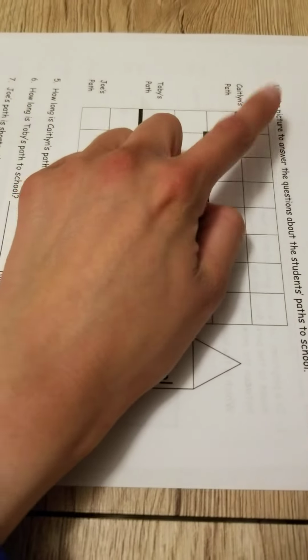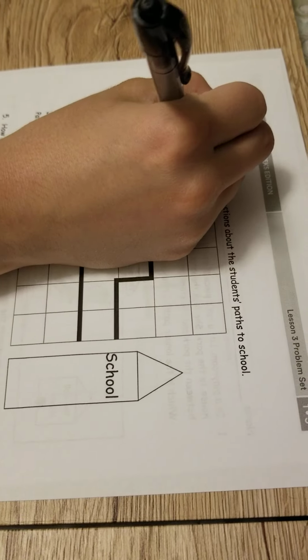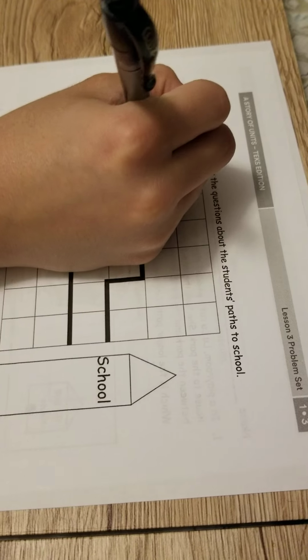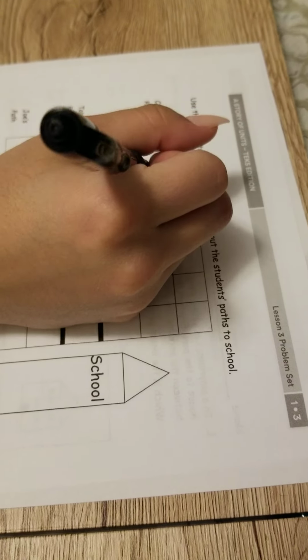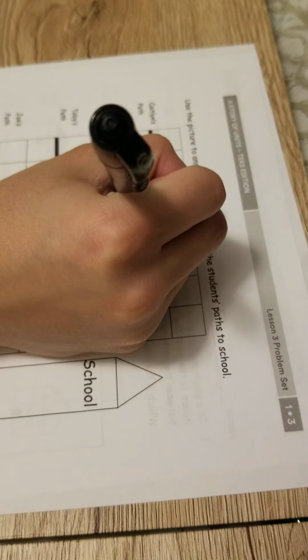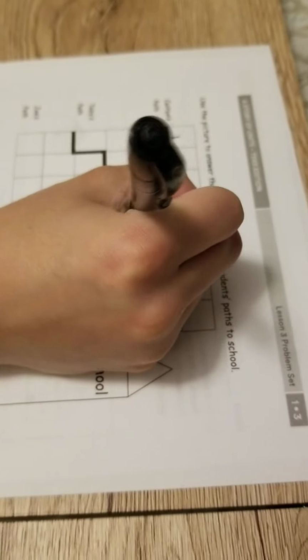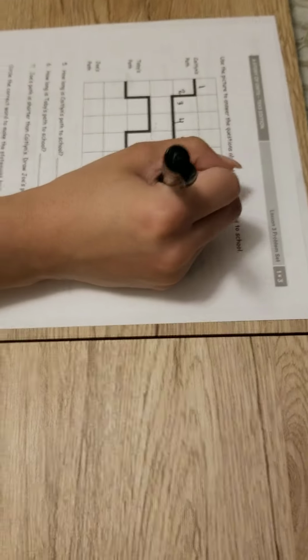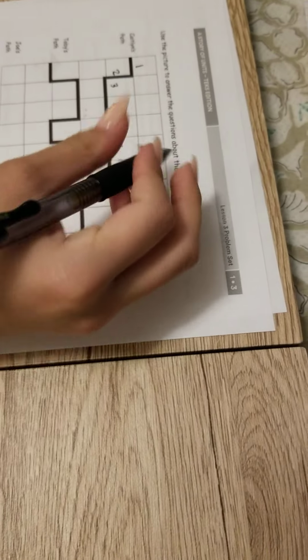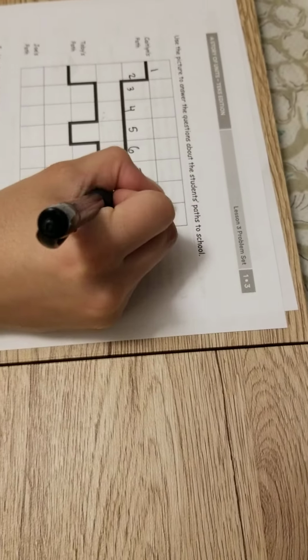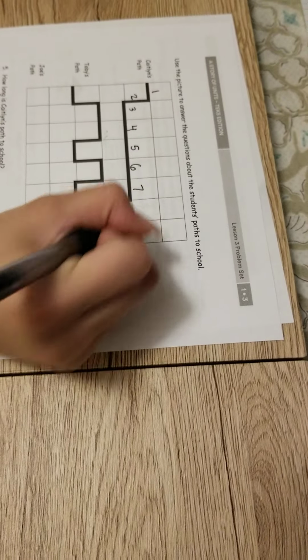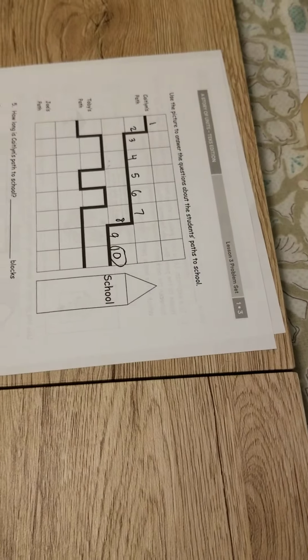Okay, so we're going to do the same thing. We're going to label each line one by one. So starting with Caitlin's path. Go ahead. 1, 2, 3, 4, 5, 6, 7, 8, 9, and 10. Okay, so Caitlin's path is 10 lines long.